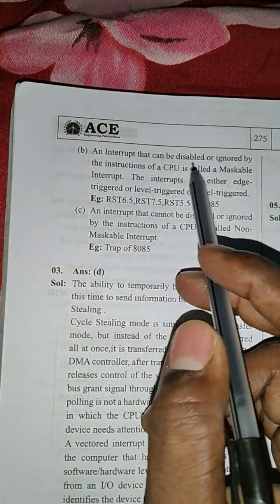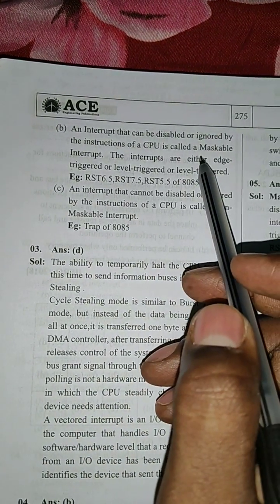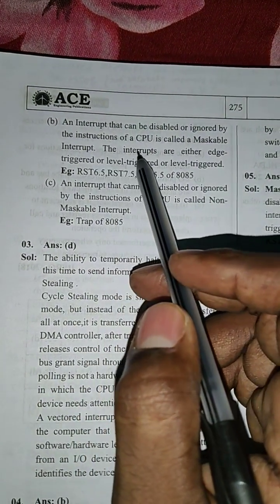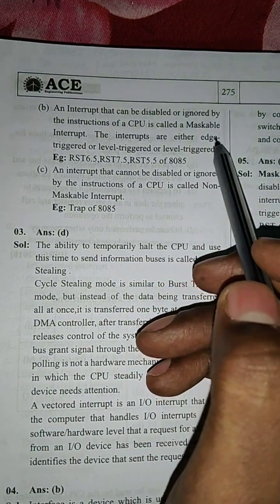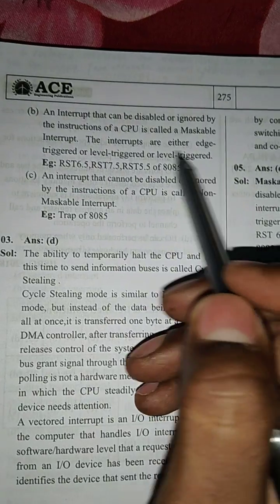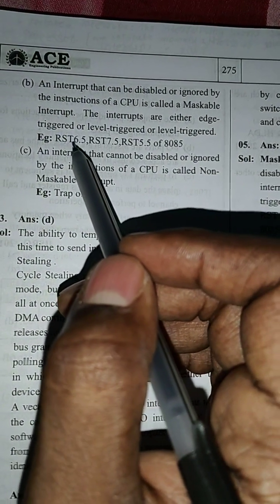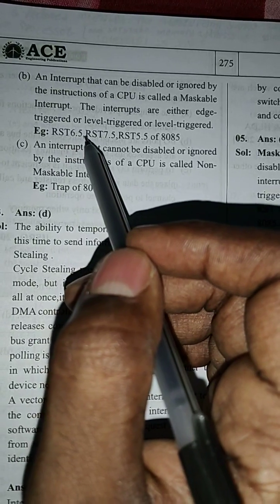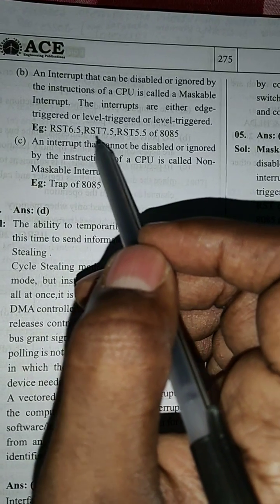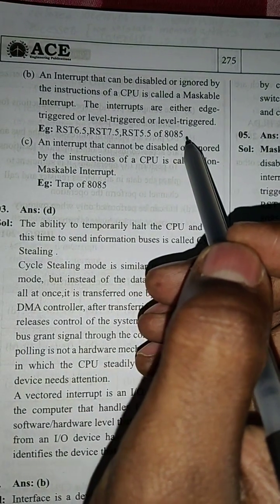An interrupt that can be disabled or ignored by the instructions of a CPU is called a maskable interrupt. The interrupts are either edge triggered or level triggered. Examples are RST 7.5, RST 6.5, RST 5.5 of 8085.